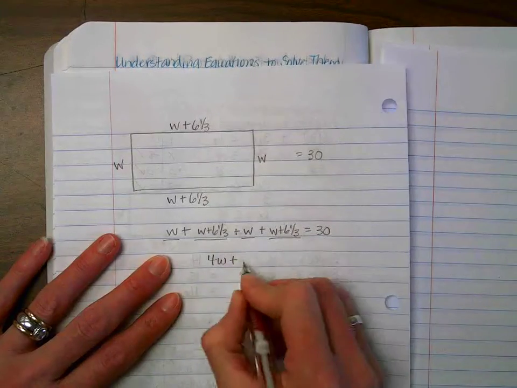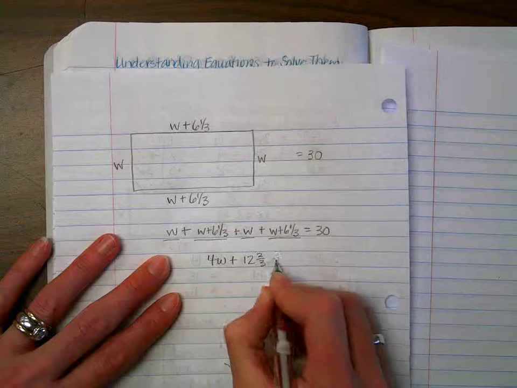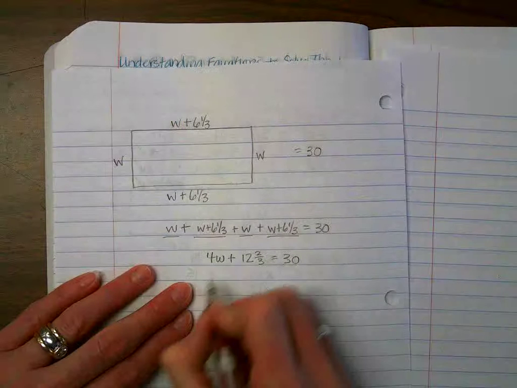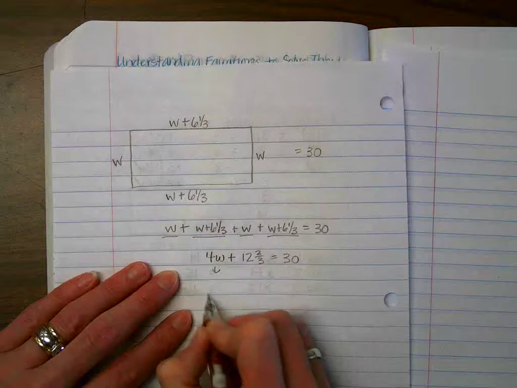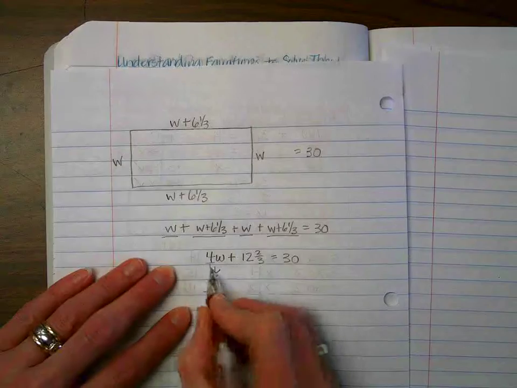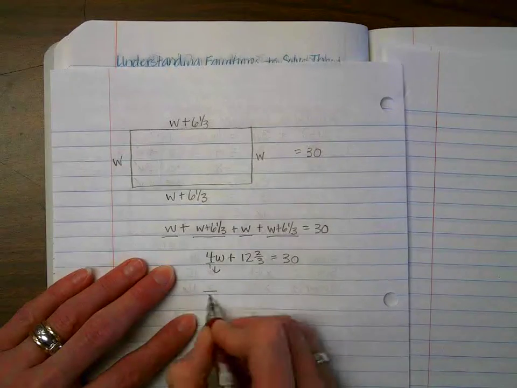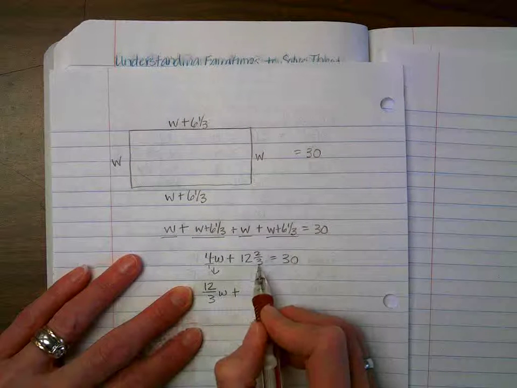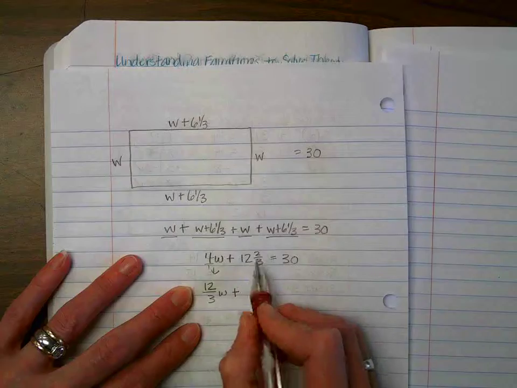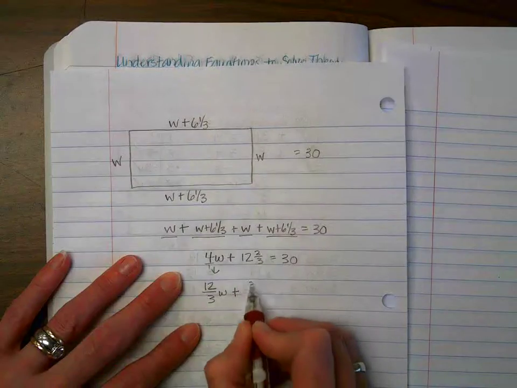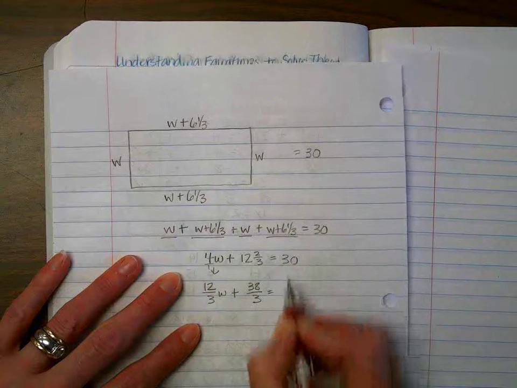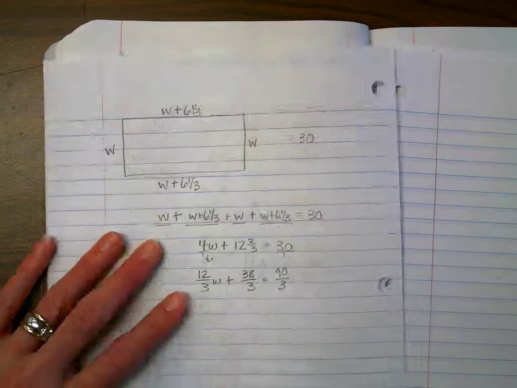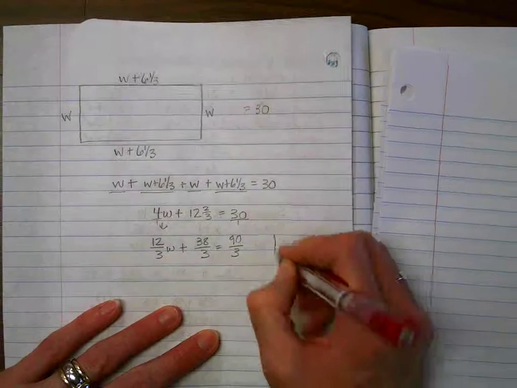I see 6 1/3 here and 6 1/3 here, so that is 12 2/3, and all of that equals 30. Okay, now we need to find a common denominator, which would be thirds. So this is 4/1 right now, right? And if I'm making that to thirds, I have to multiply it by 3, so that would be 12 thirds W. And then this is 36, 37, 38, so we have 38 thirds here. And then this is over 1, so to get thirds, this would be 90 thirds here.